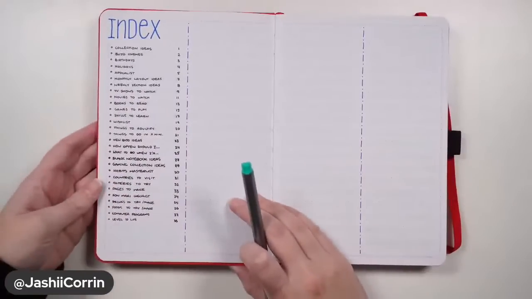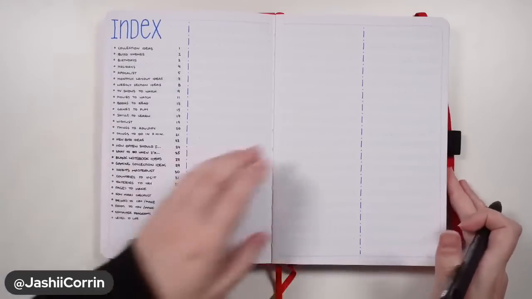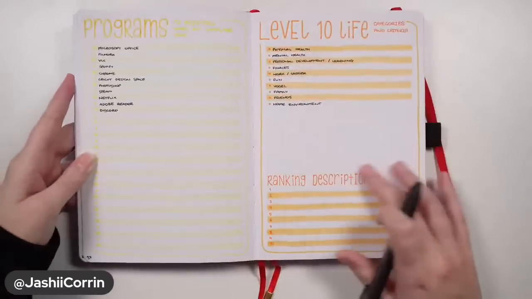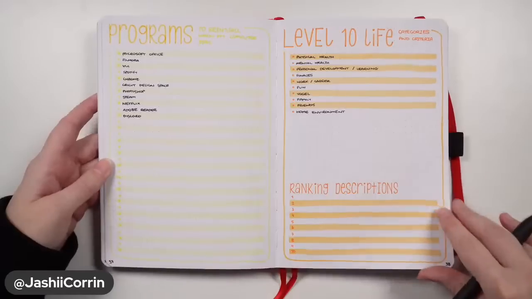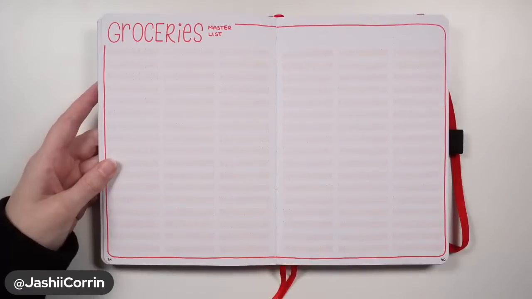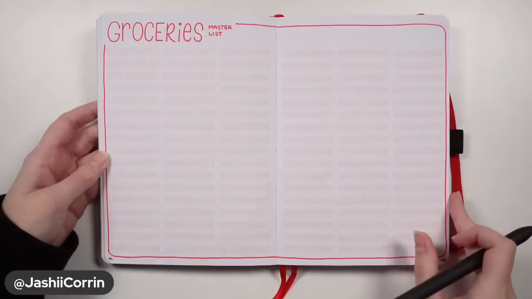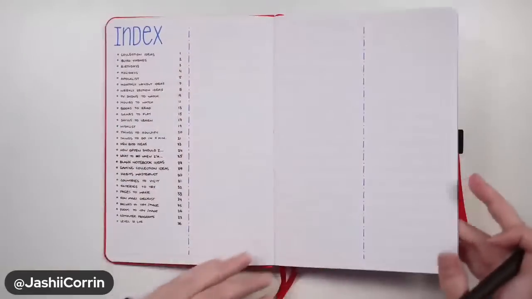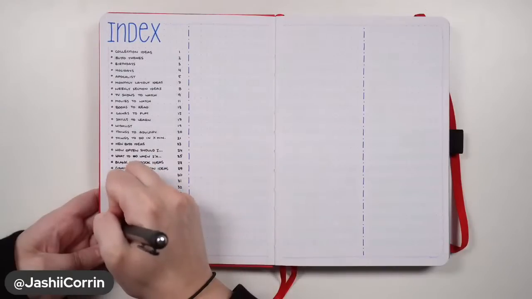But at the moment, I don't think I have anything to add into my index. Actually, I totally do. One of the pages that I've recently set up after my level 10 life page here, which is my level 10 life categories and then some ranking descriptions for when I eventually get around to making them, is a master groceries list, or a section for it. I haven't put it in yet because I need to talk to Vogel about what should actually go on this, but it is in the process of being made. Process? Yes. And then we don't have anything after that. But this is on page 39 and 40. So we can add to my index that on page 39, we have the master grocery list.